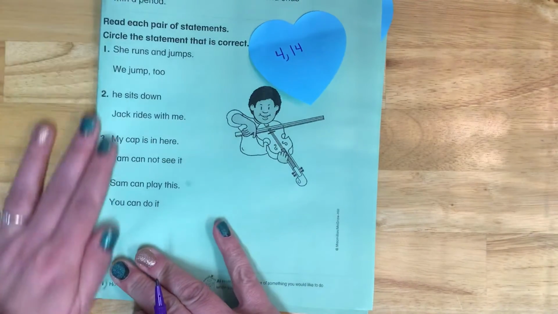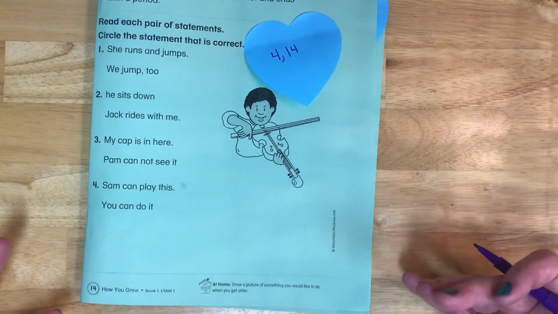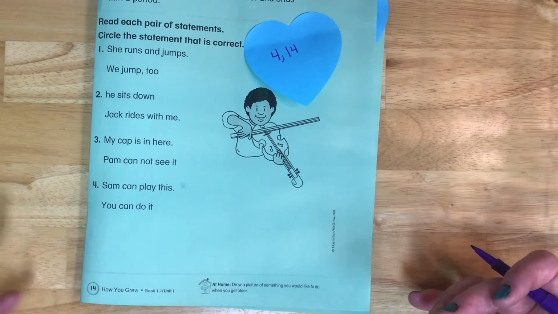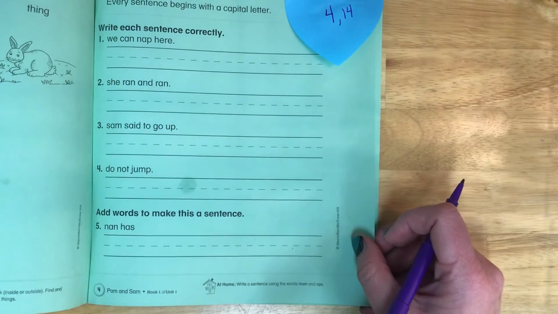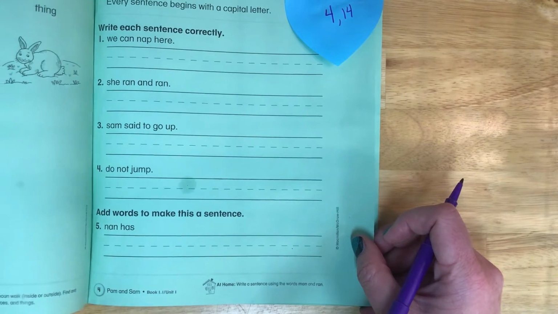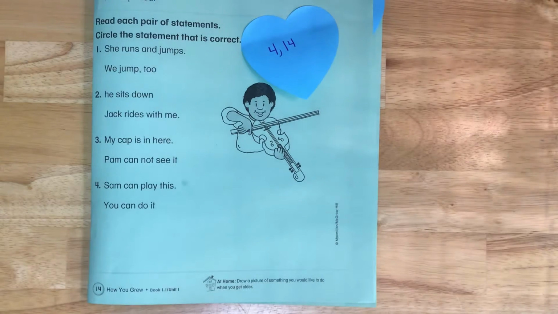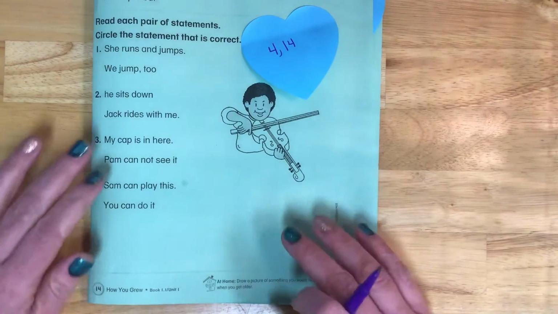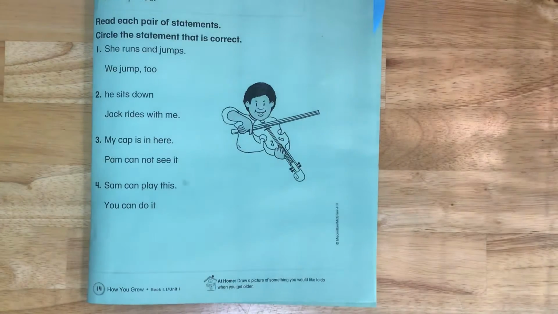So we're talking today about what makes a statement sentence, and then we're going to look here and make sure that we start every sentence with a capital. All right, so a statement is a sentence that tells something. A statement begins with a capital letter and ends with a period. Read each pair of statements. Circle the statement that is correct.